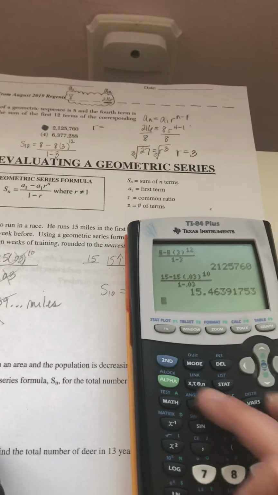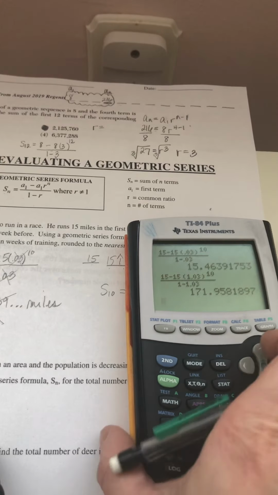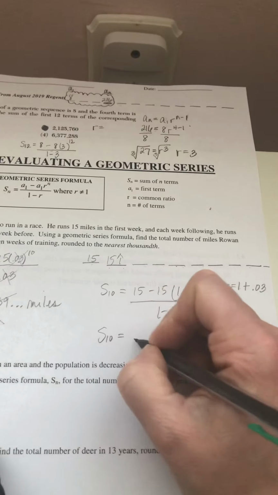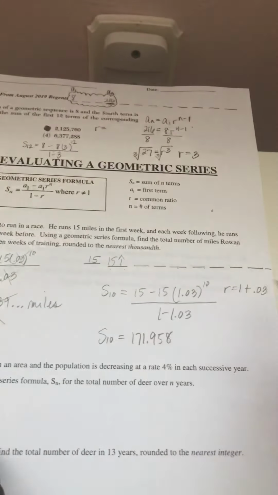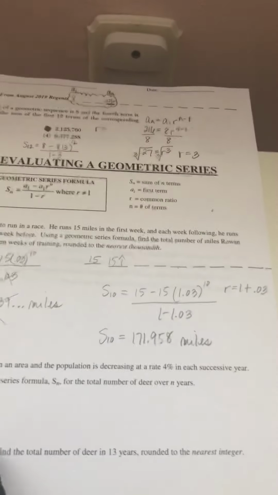But here we go. We're just going to pop in the correct way of doing it, using the correct common ratio, and we're going to get an answer that makes more sense: 171.958 miles, which is a more logical total for the 10 weeks. All right, there's your model number 1.